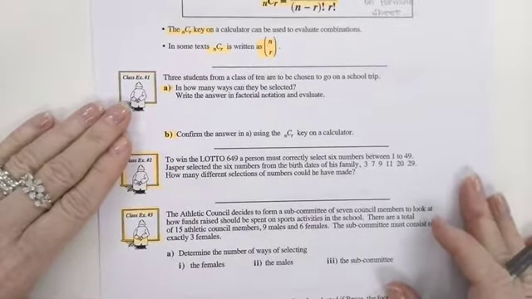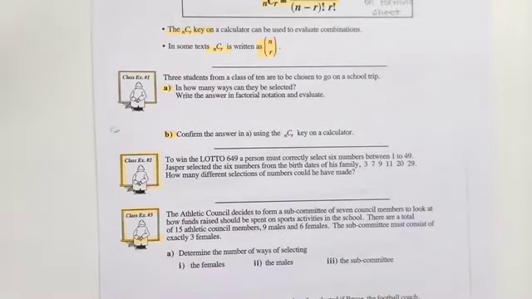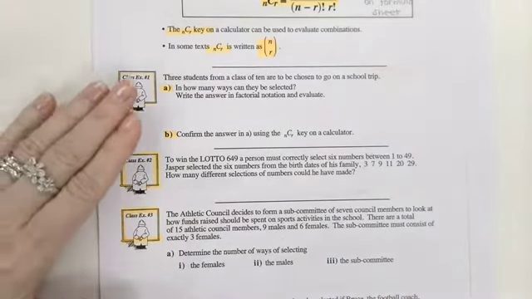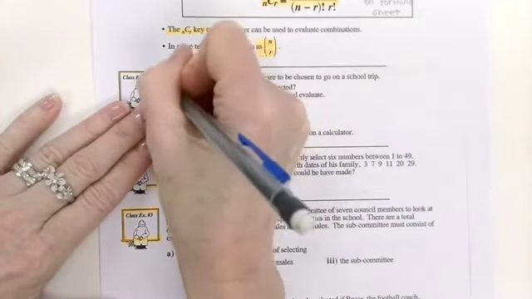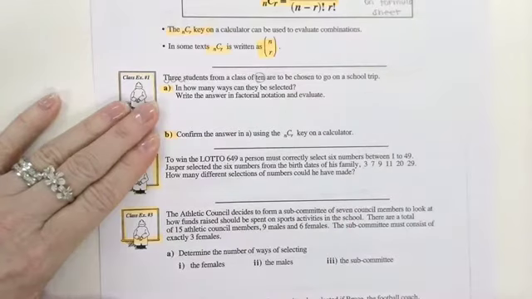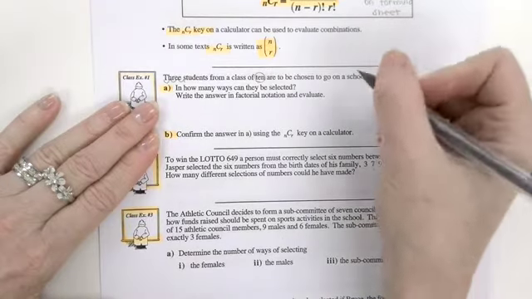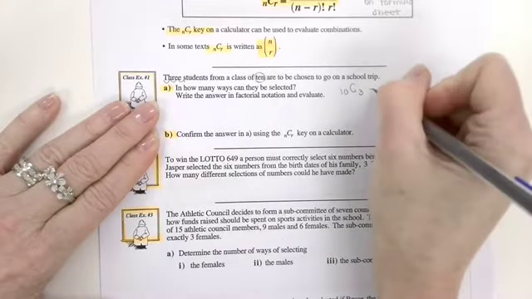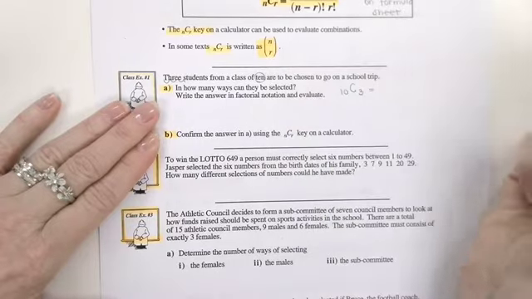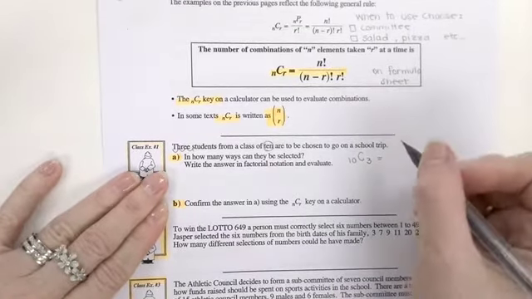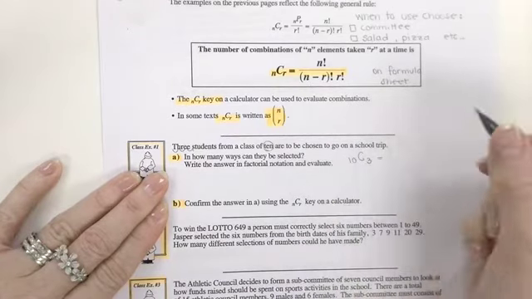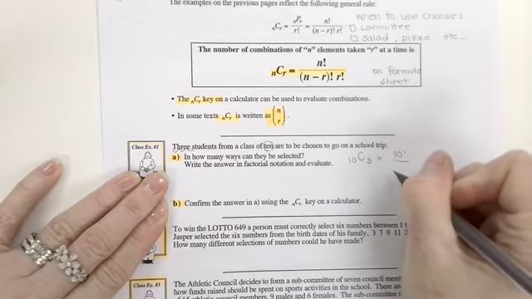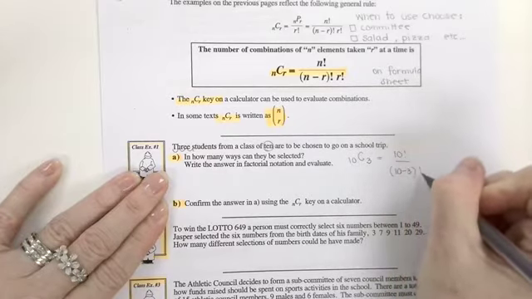And we have number 1. 3 students from a class of 10 are to be chosen to go on a school trip. So we've got 10 total, and we're going to get 3 of them. In how many ways can they be selected? And write the answer in factorial notation and evaluate. Well, we can do that in factorial notation, I guess. So we want 10, choose 3 of them to go on the trip. And let's just put it into the formula part, is what they're saying from up above. So if we look at our formula, and now in it goes. So 10 is in the end spot, 10 factorial over 10 minus 3 in brackets, factorial, and 3 factorial.